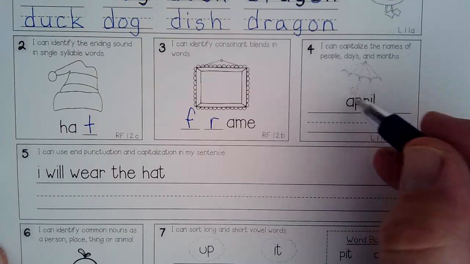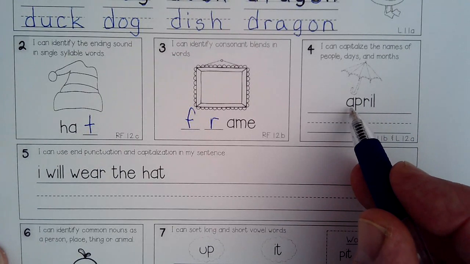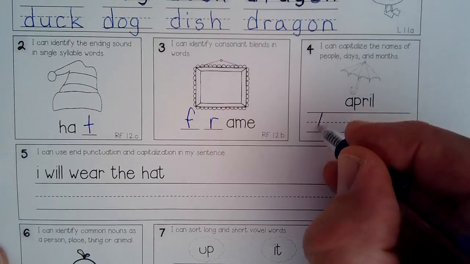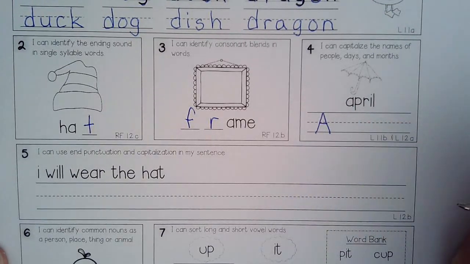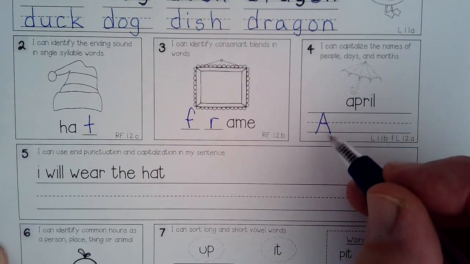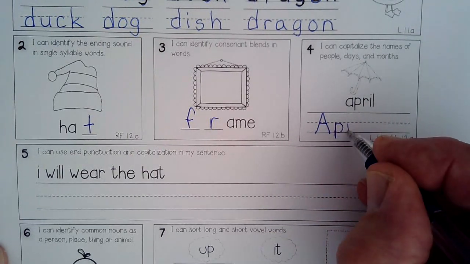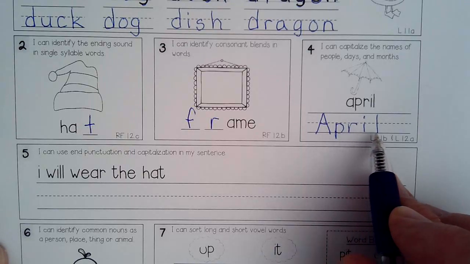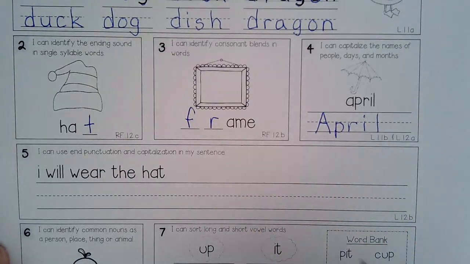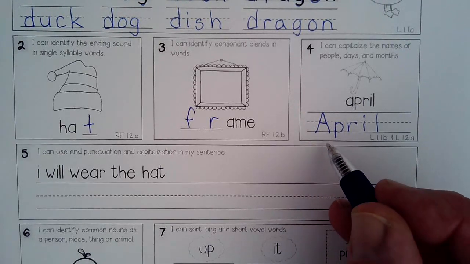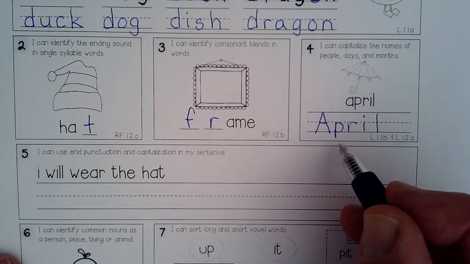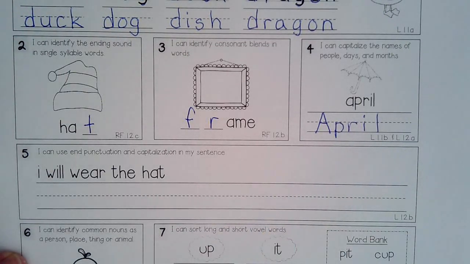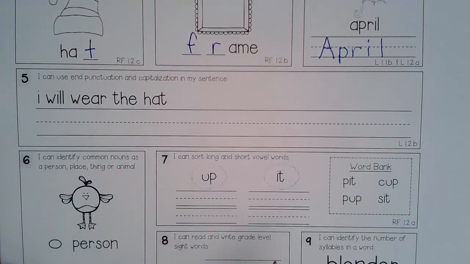Number 4, I can capitalize the names of people, days, and months. And this is a picture of an umbrella, but the important thing is this word, April. April. Well, that is the name of a month. So we capitalize the name of a month. April. P-R-I-L. Capital A. P-R-I-L. I have had students in the past, I had a student whose name was April. A, capital A, P-R-I-L. So it's a person's name, it's a month's name. We capitalize either way.